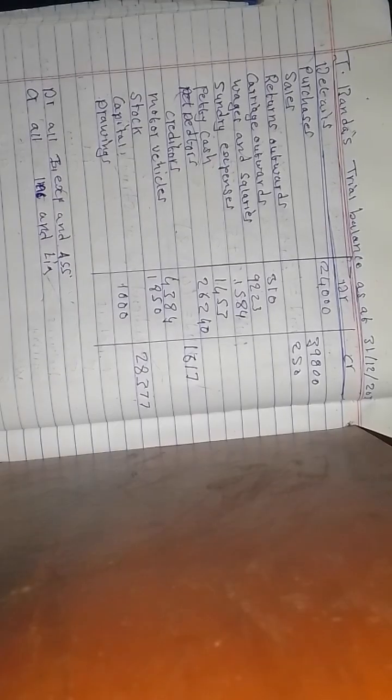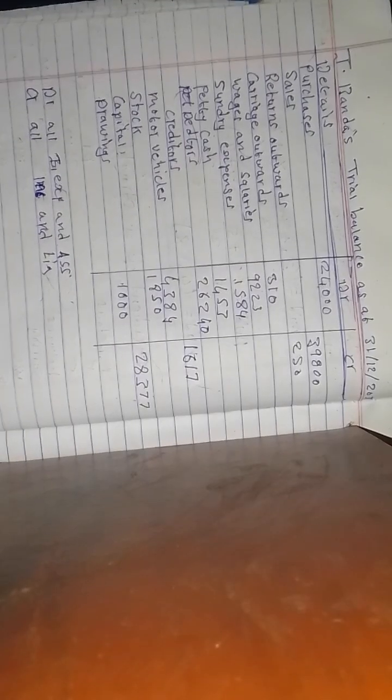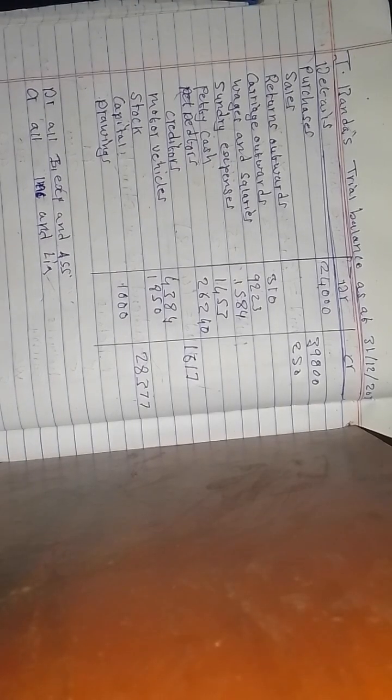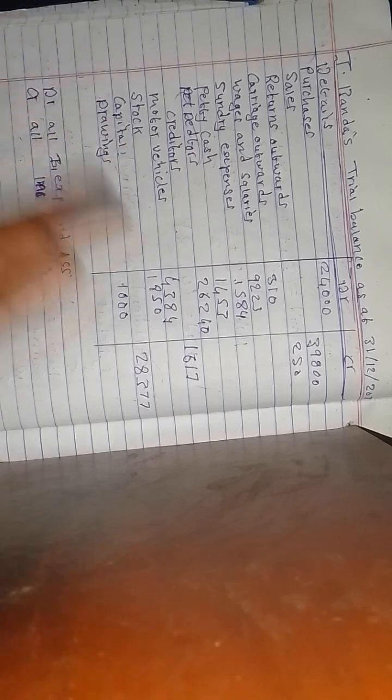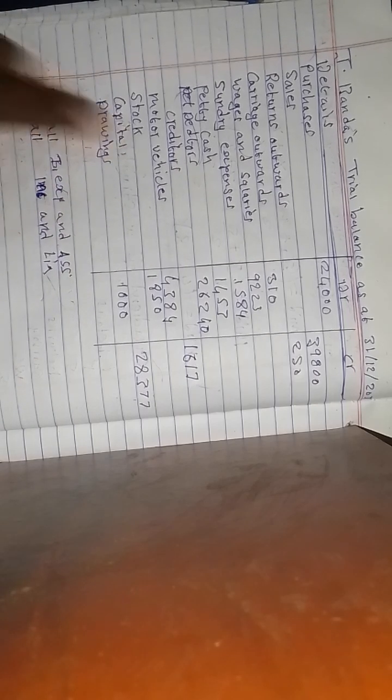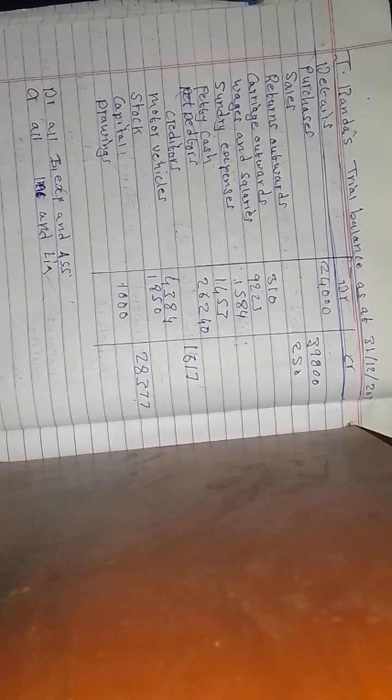Then we go to motor vehicles. In my preamble, I said that it is an asset. Then we go to stock. Stock is also an asset because it is all the goods that the business is having at that state. Those are stocks of the business, so they belong to the business.